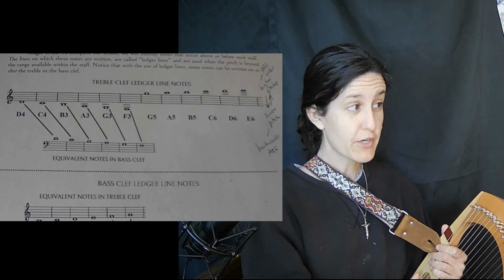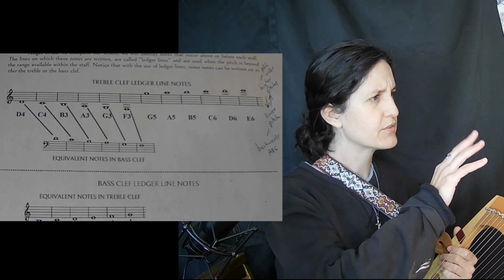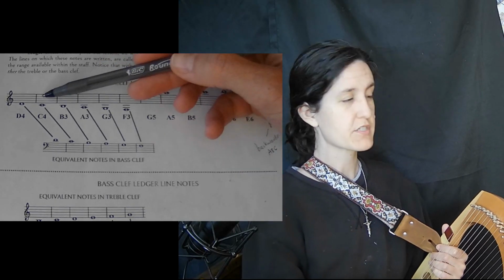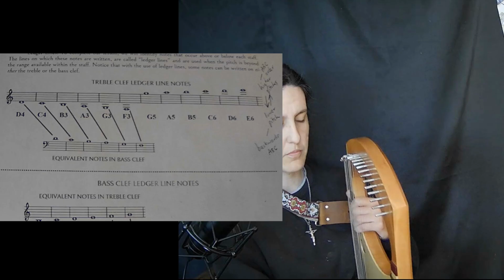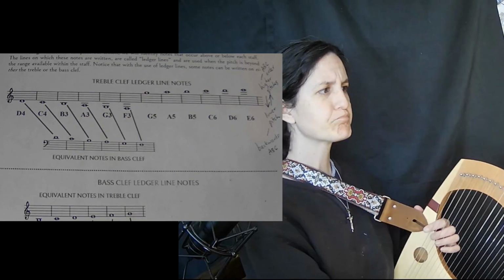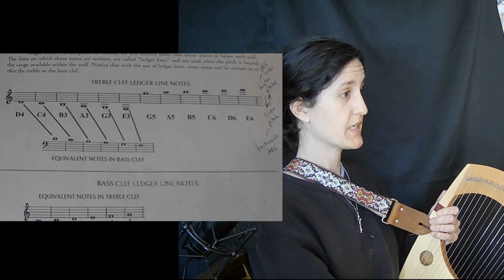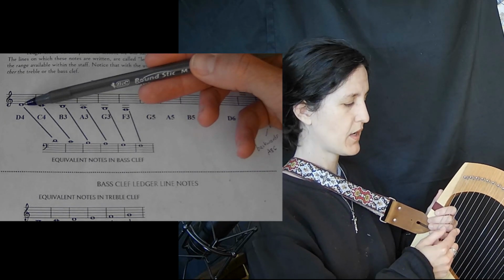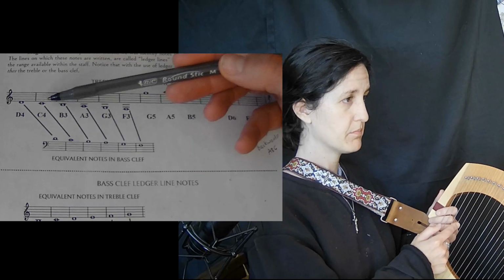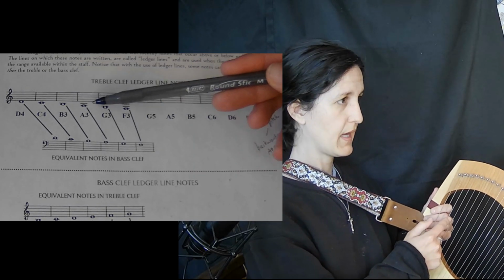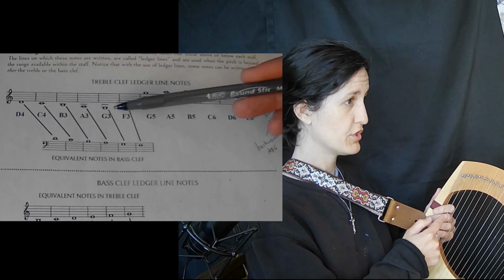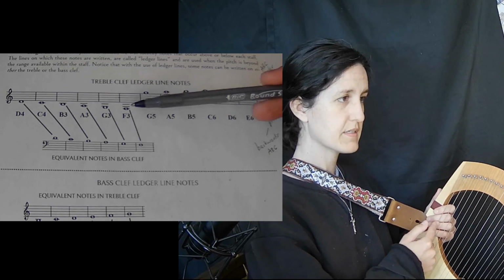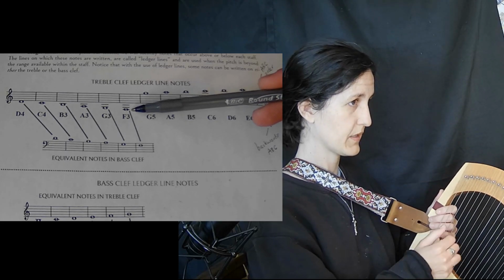Okay, so these first, 2, 4, 6, those first 6 notes are going lower. So we are starting, let me see if you can see this. No, okay. What we're starting off on is D4, which is right here. D4. Then we travel down to C4, B3, A3, G3, and F3. Okay.